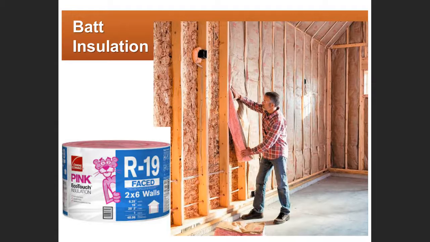Vaughn asks, what is a nominal or normal R value used in houses? It's going to depend on where and the type of construction. Again, this guy here is putting insulation in a 2x6 wall. So in a 2x6 wall, we could put R19 insulation.